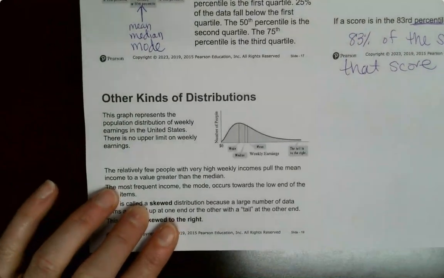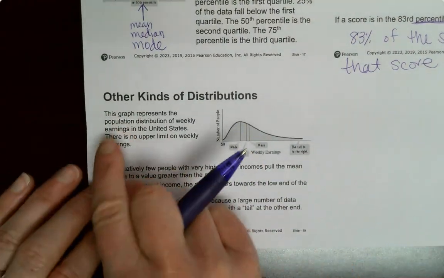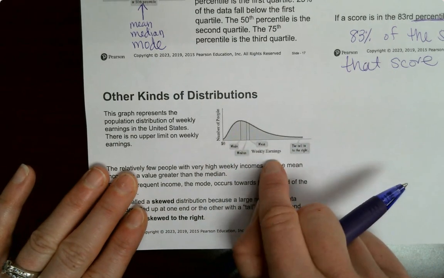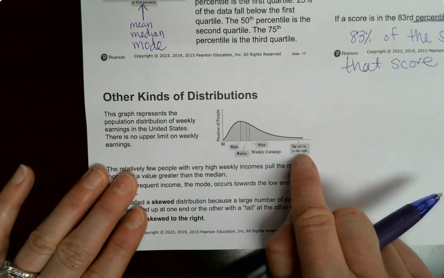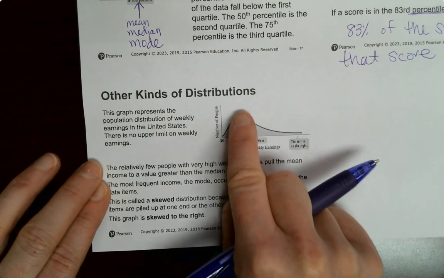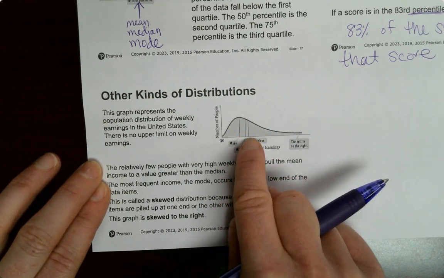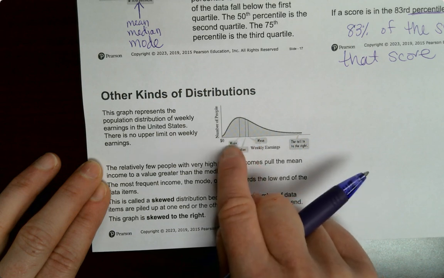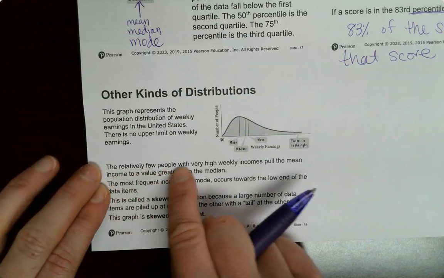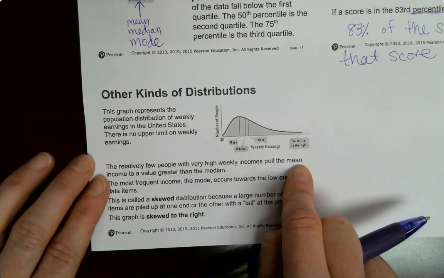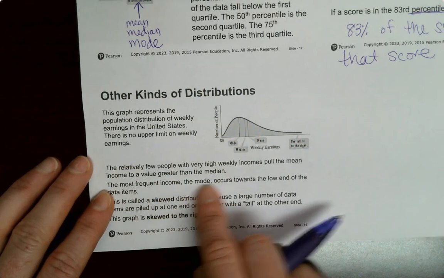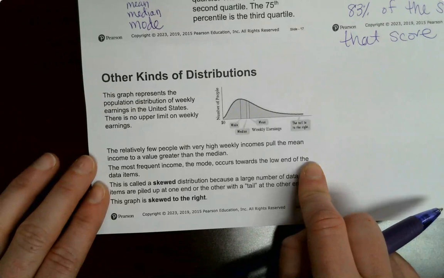Okay. Other types of distributions are called skewed. So this is number of people, weekly earnings. So this is skewed to the right. The tail is to the right. So the majority of them are, here's your mean, here's your median, and here's your mode. The relatively few people with very high weekly incomes pull the mean income to a value greater than the median. The most frequent income, the mode, occurs toward the low end of the data items.